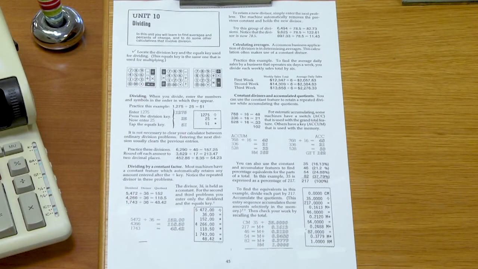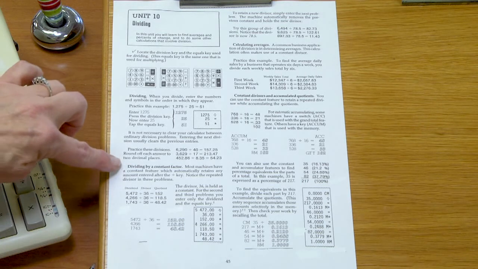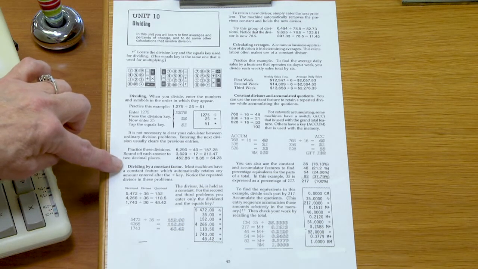Hi, welcome back. We're going to work on Unit 10, dividing. It's on page 45. In this one, we're going to learn about using the K key for division. We worked on the K key when we did multiplication in Chapter 8, but now we're going to use it to divide by. So if you look on your page, about a little more than halfway down, we're going to work on dividing by a constant factor.